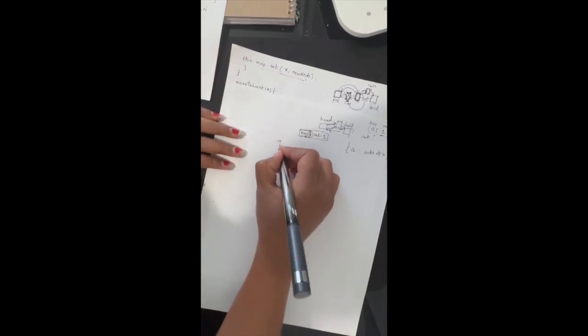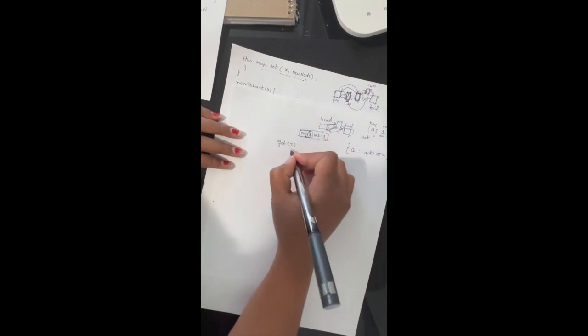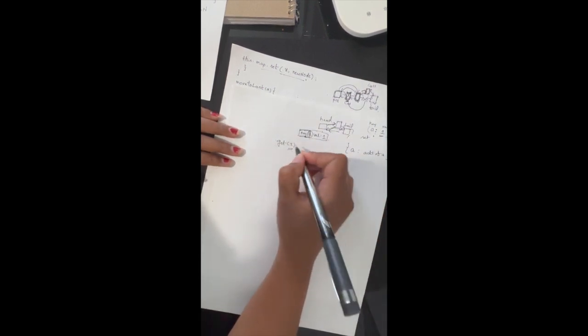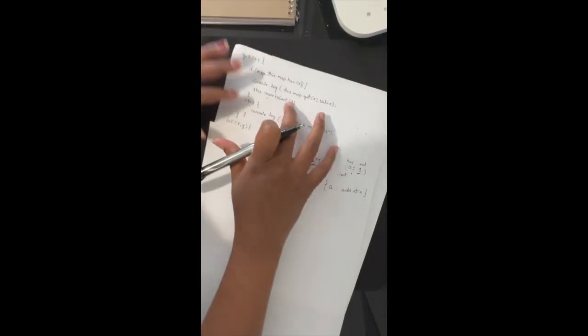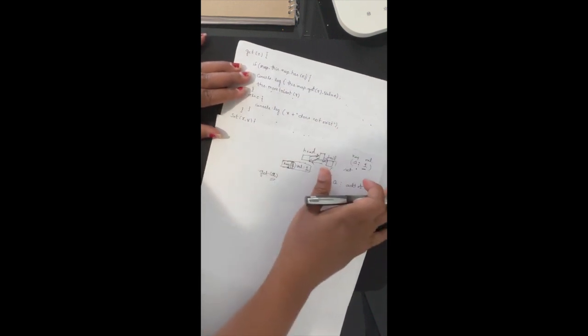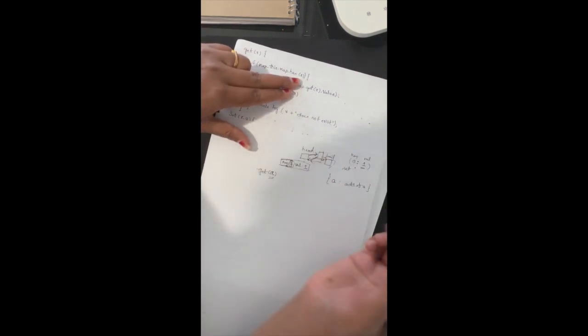Now let's say we call the get method. So the get method is called, and in the get we call a. Here we have the get method, and now we check in the map if the map contains x, which is a.